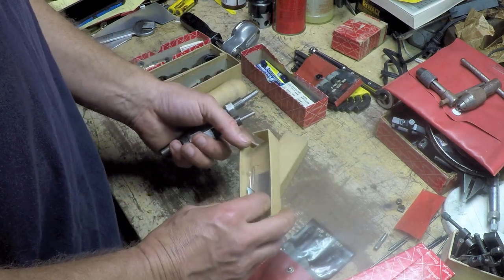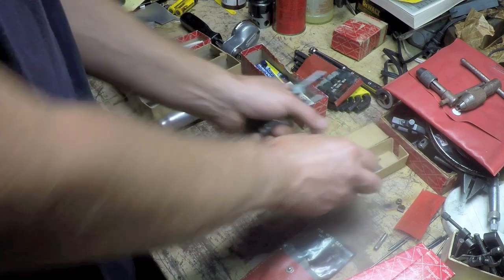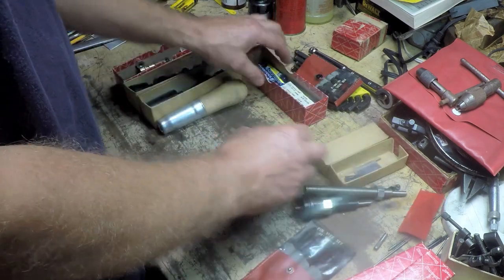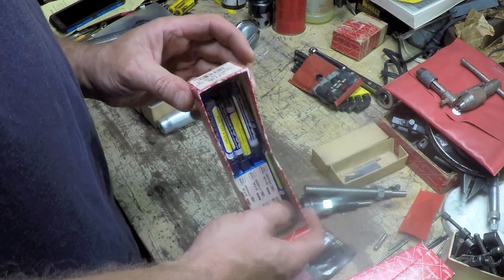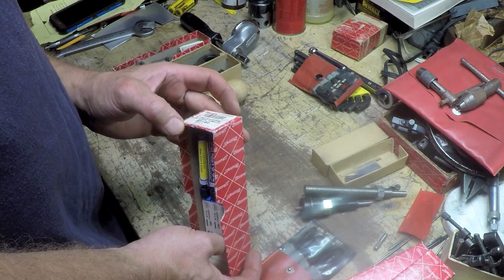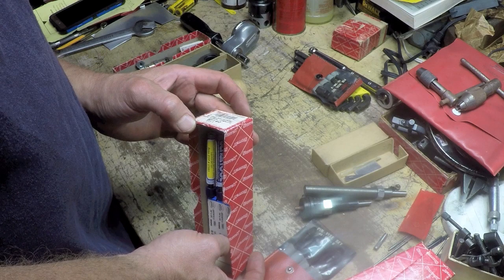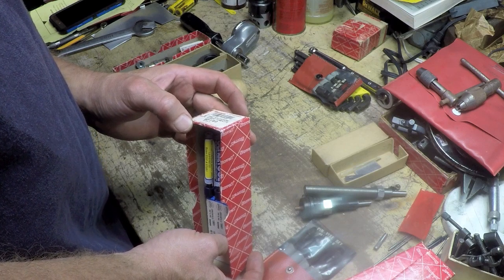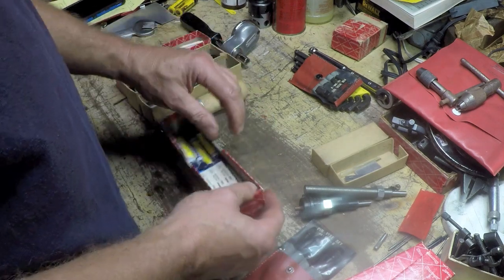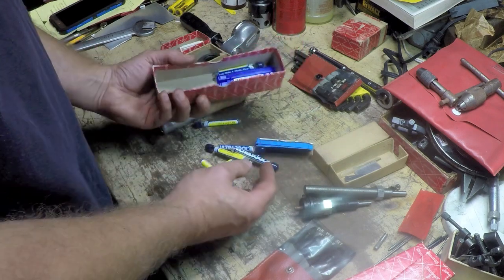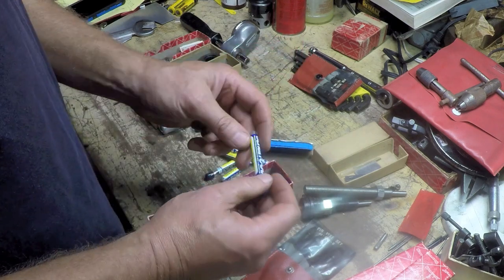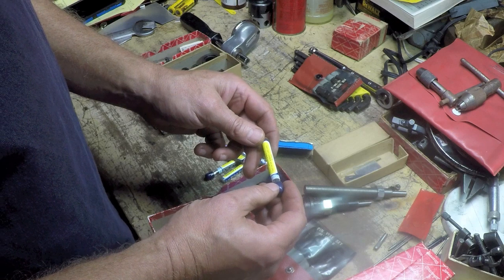An X-Acto knife blade in here, nothing else really to get excited about. This is a box top for an SF190 with fine adjustment screw, jack screw complete. We'll get to that in a moment. Let's see what's in here though. Oh yeah.